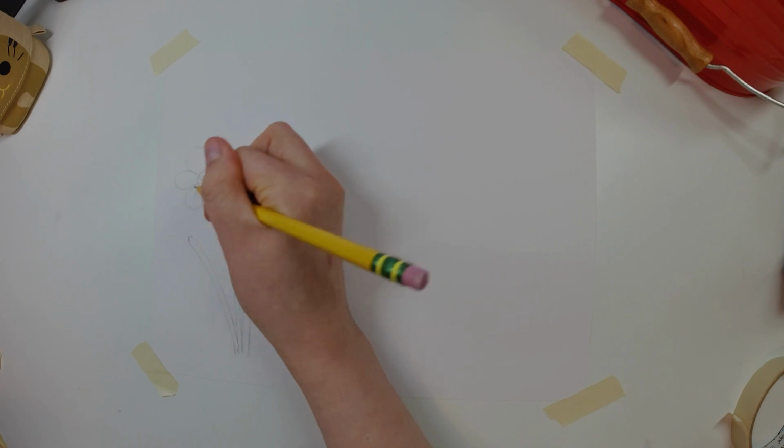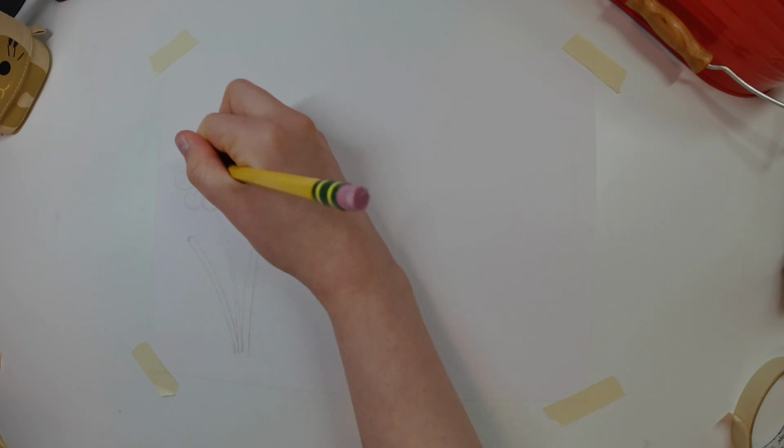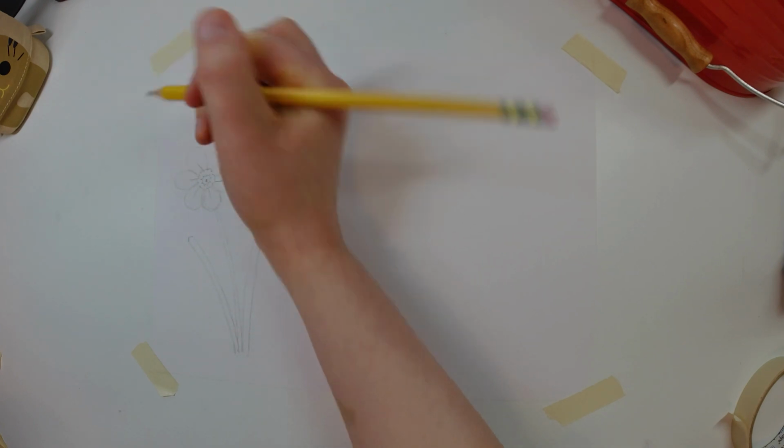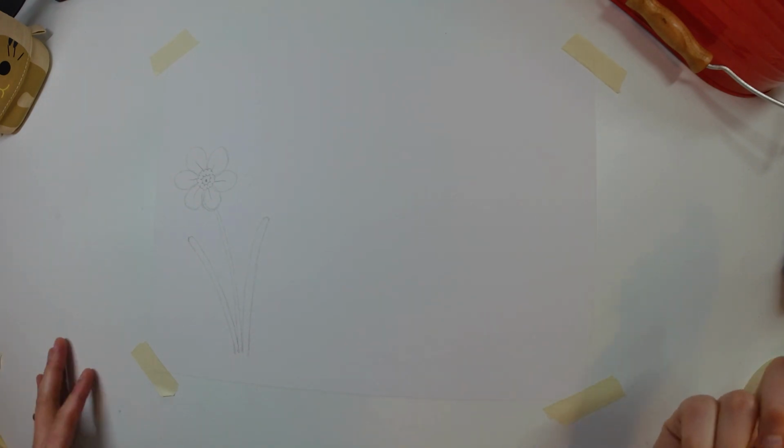And then I'm going to draw little lines down the center of the petals. And there you go. That's a daffodil.